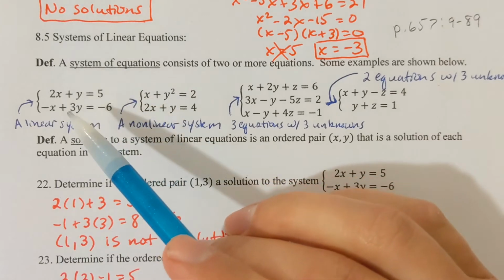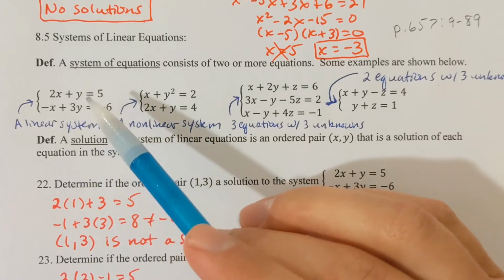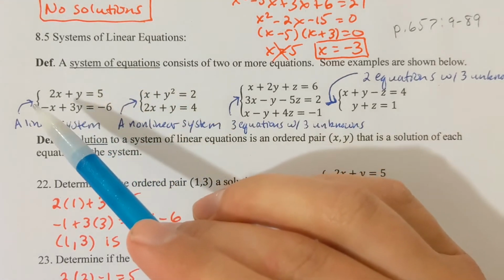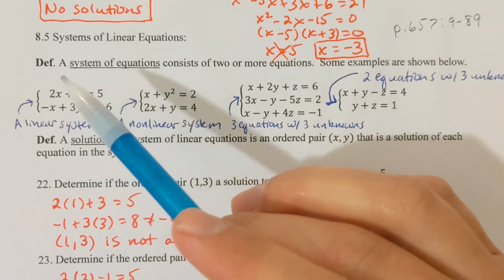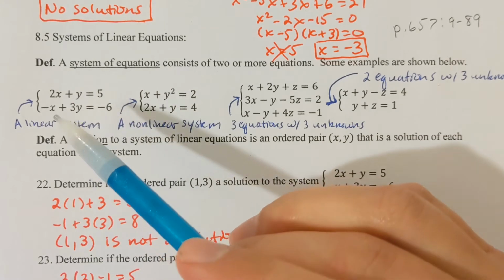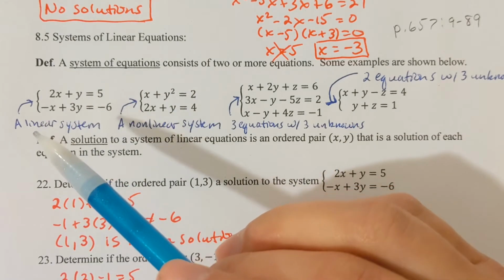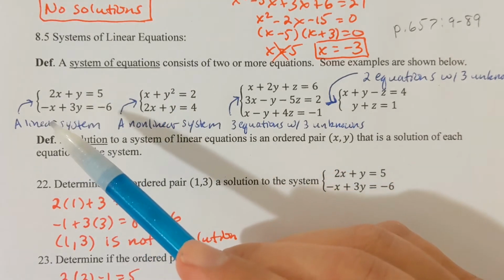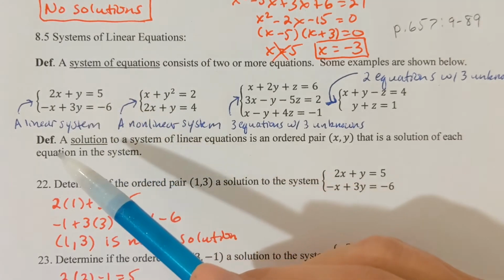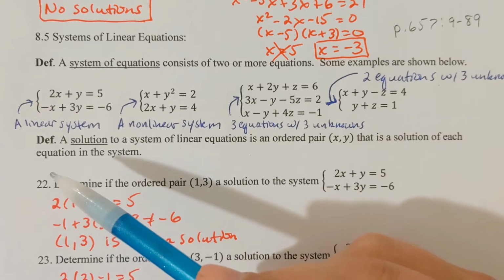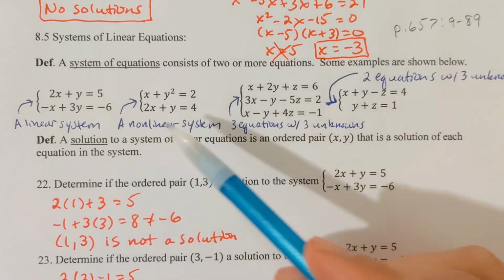I've got two equations, and the unknowns are x and y. Typically we use a bracket to enclose the equations. You'll see that in a lot of books. The idea is to find the values of x and y that would satisfy each equation here in the system. Now we're going to learn some methods to do that, but here'd be another example.